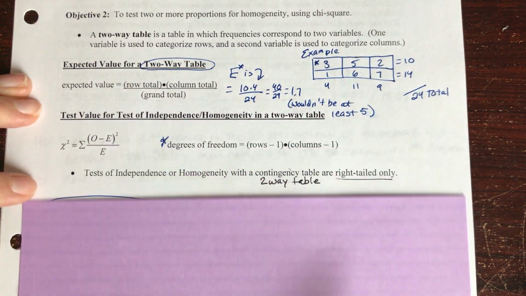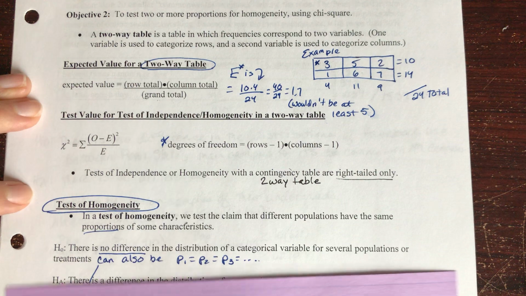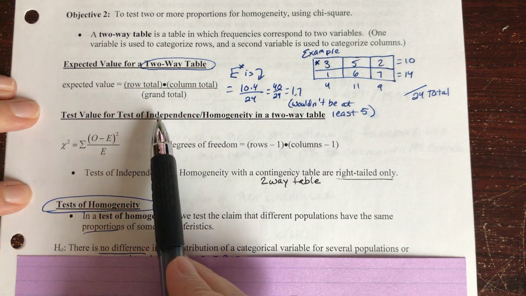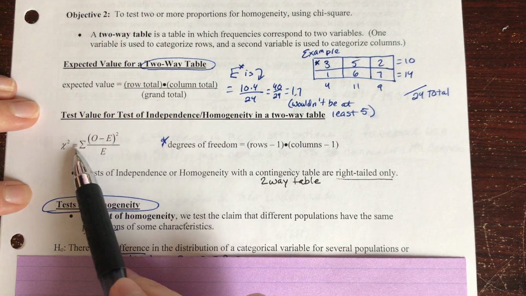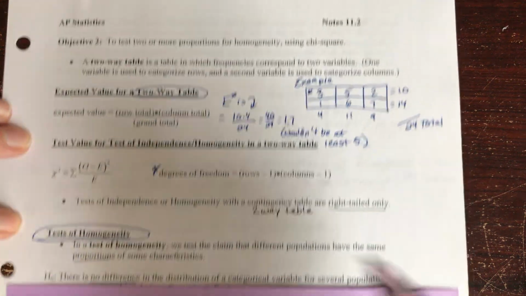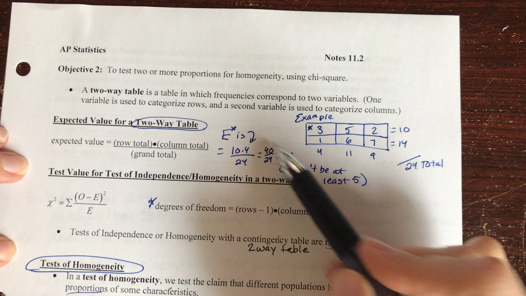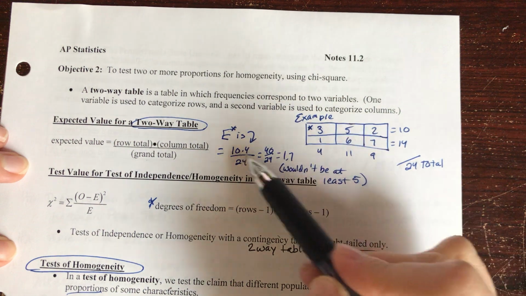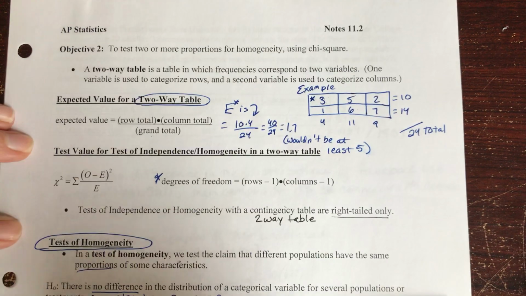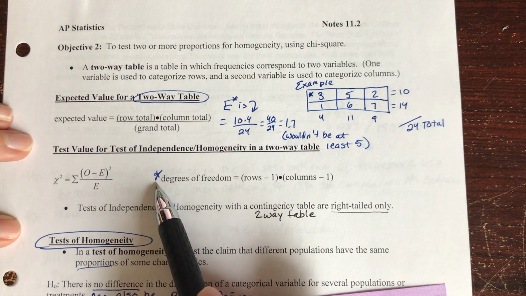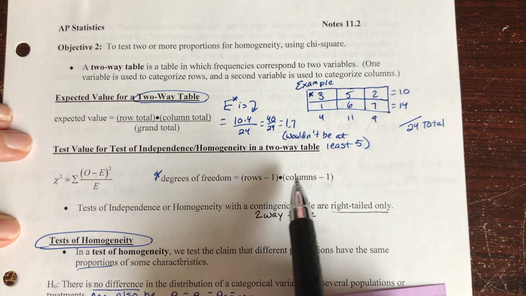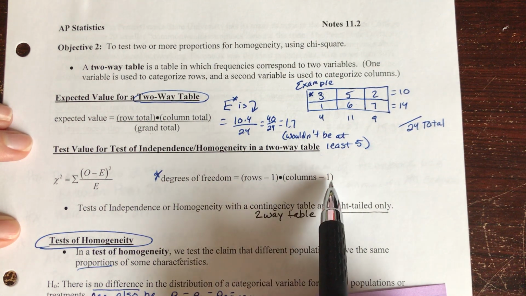All right, so what we're going to do is talk about how to do a test for either independence or homogeneity. We still have the same formula, okay? The values in the table are your observed. Then you would find your expected by doing this process for all of them, okay? Your degrees of freedom are different. It's going to be your number of rows minus 1 times your number of columns minus 1.